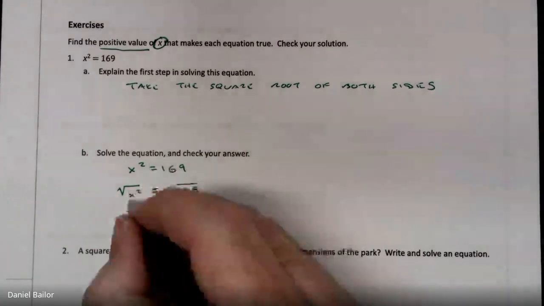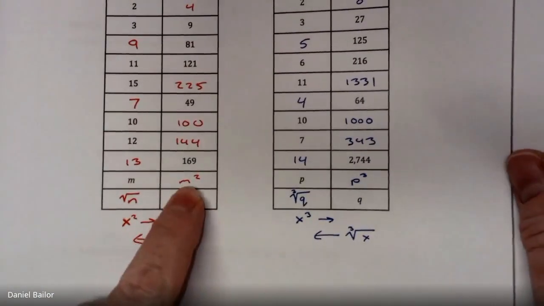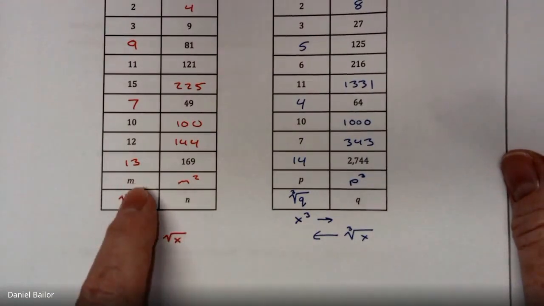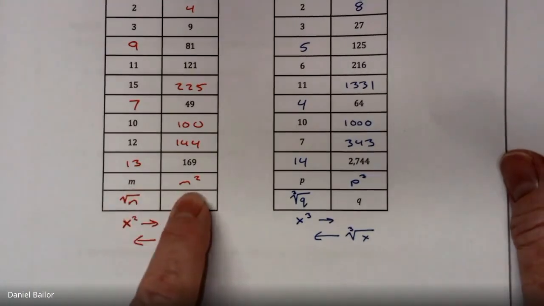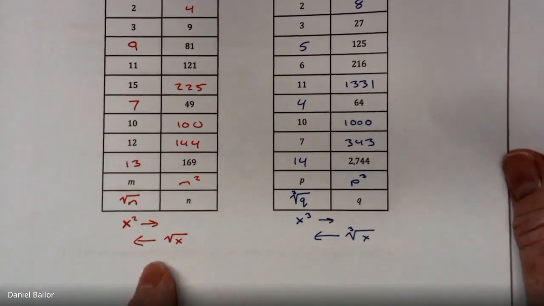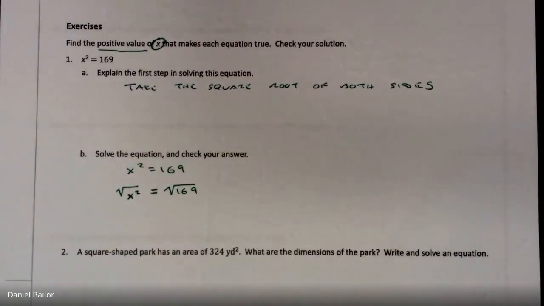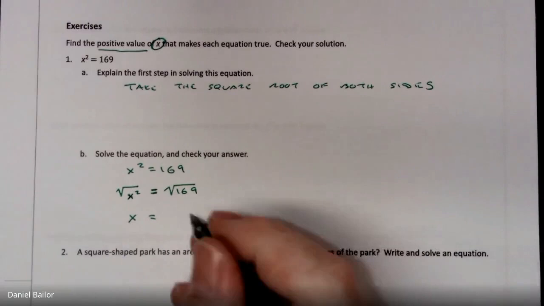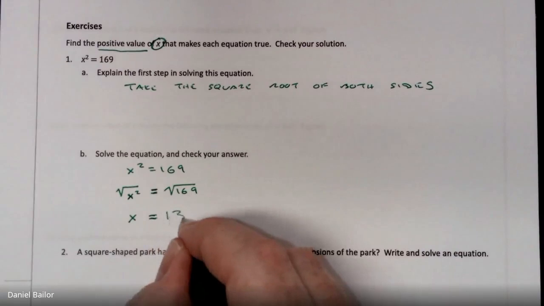Now the square root of x squared might help you if you look at the chart we just did. The square root of m squared is m. That's on our chart. Remember, we squared m to make m squared, going right. But we can also go left. The square root of m squared is m. So the square root of x squared is x. And the square root of 169, remember you can use your chart from lesson 2, is 13.